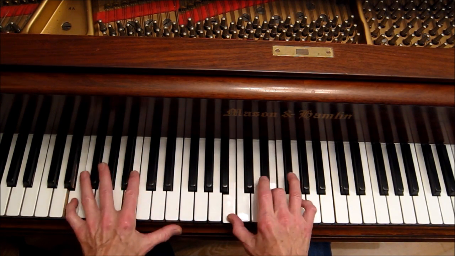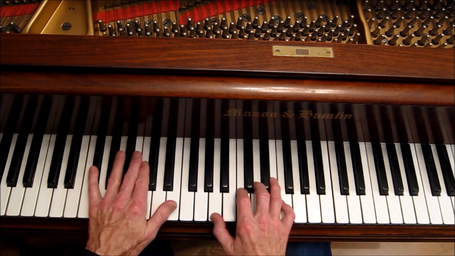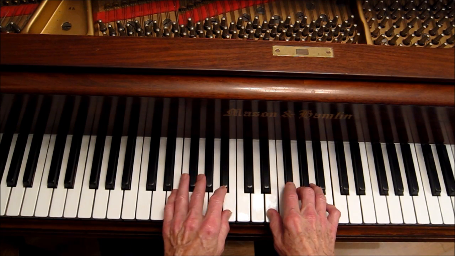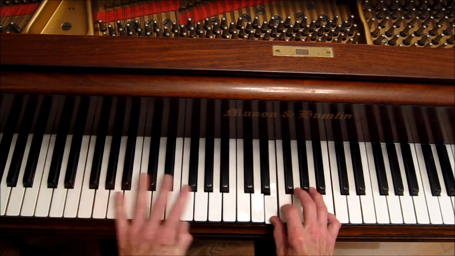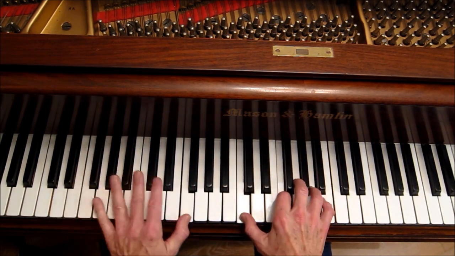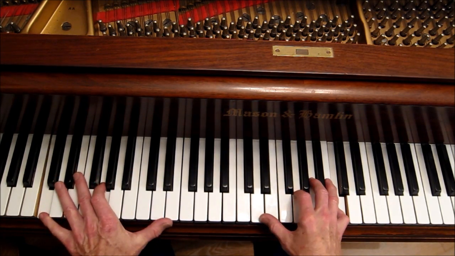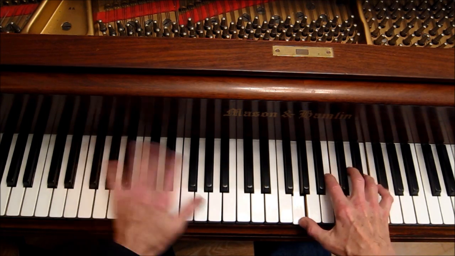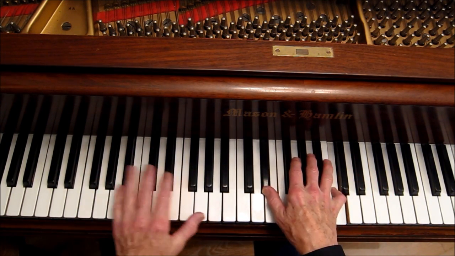There's your cadence, 1, 6, 2, 5. You see, so that's a strong sense of the tonal center of E minor. So you have this last. And then continuing.